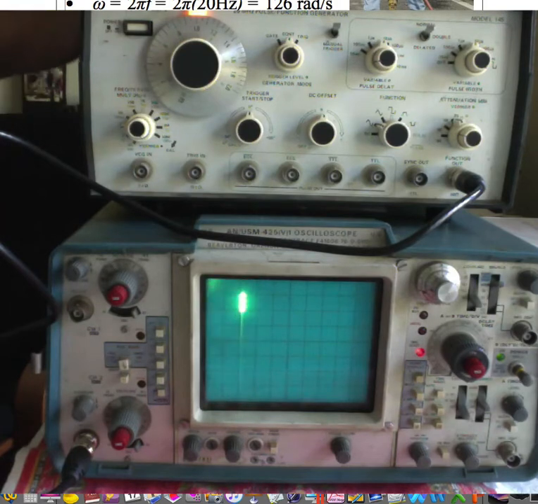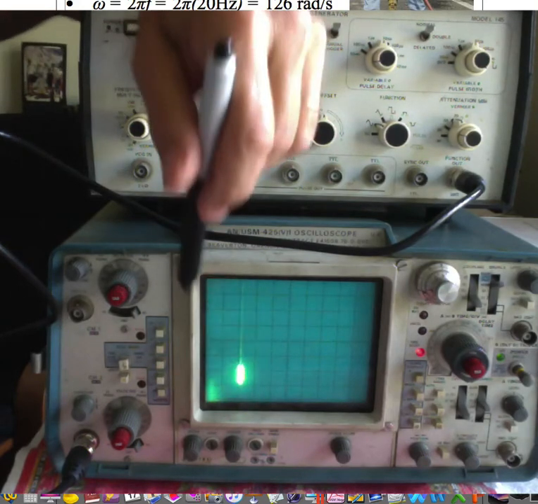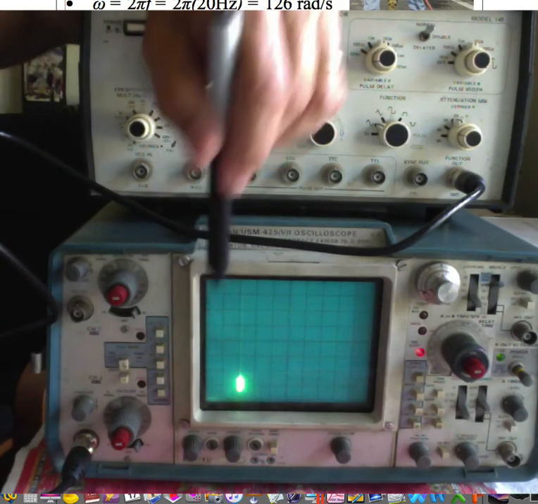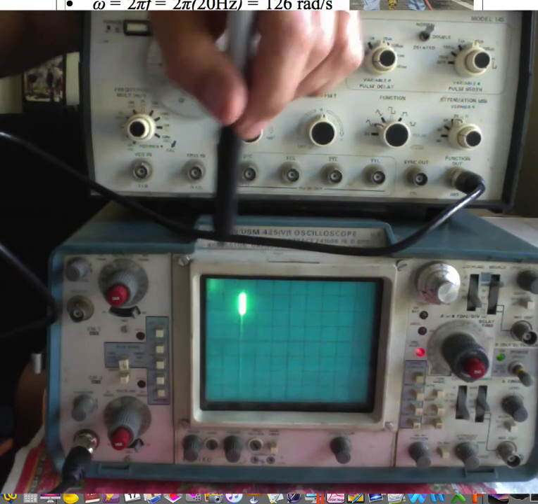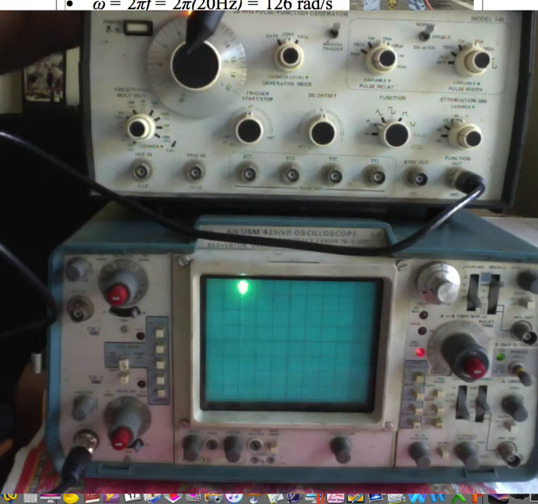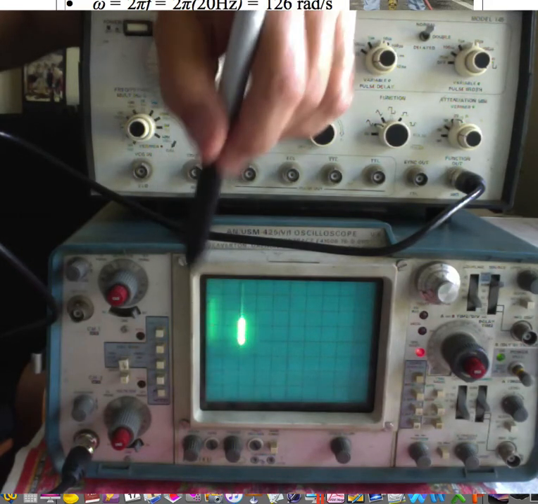Right now, I have the oscillator set to 1 hertz, 1 cycle per second. So you can see that it goes up and down. The time it takes to go up and down is 1 second. The reciprocal of 1 second is 1 hertz. Now this is sinusoidal motion.